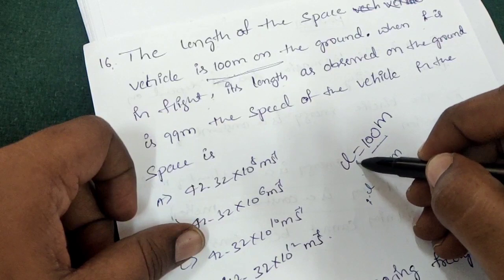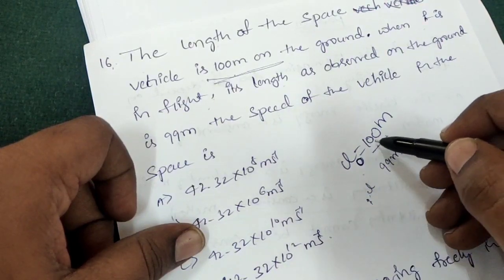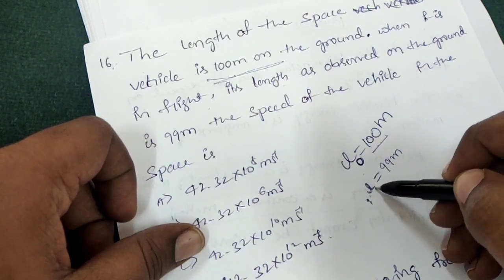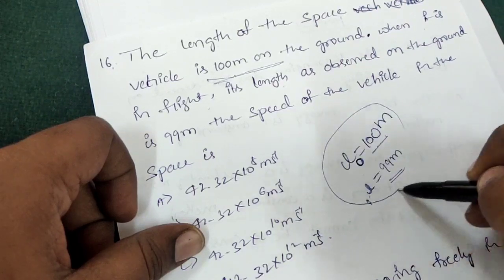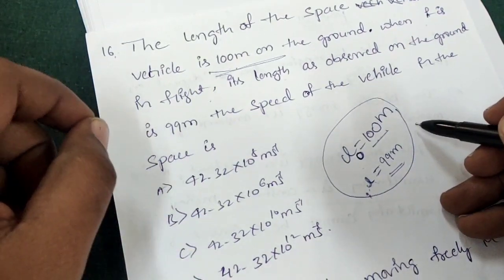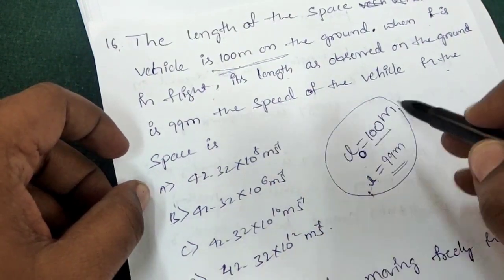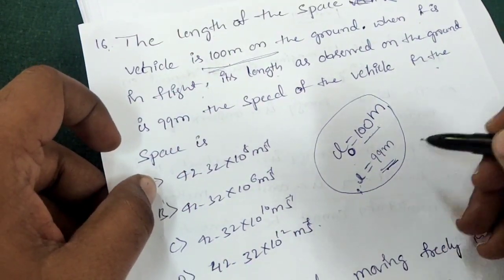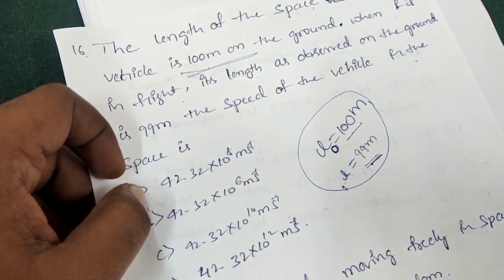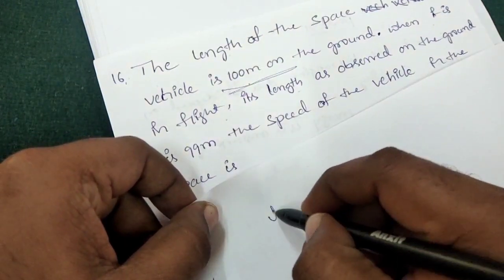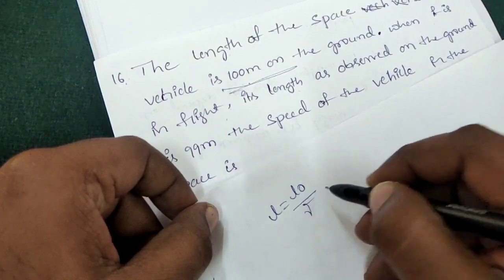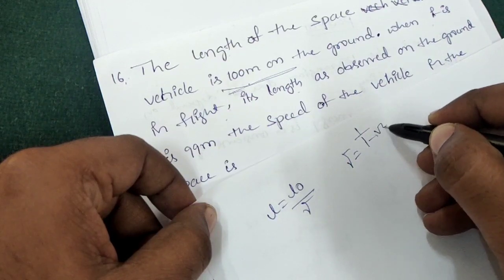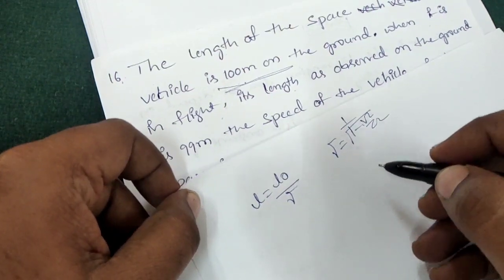So I am considering L0 as the actual length of the vehicle, and the length contraction seen by the person, I am considering that as L. For him it is 99 meter. So now we are discussing the speed of the vehicle in the space. What is the speed of the vehicle in space, we should see. The expression for this is L is equal to L0 by gamma. So what is gamma? Gamma is 1 divided by square root of 1 minus v square by c square.